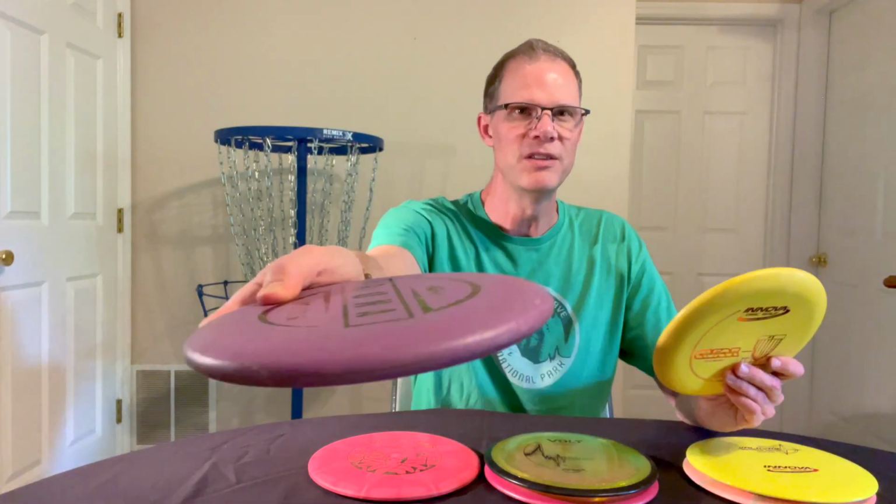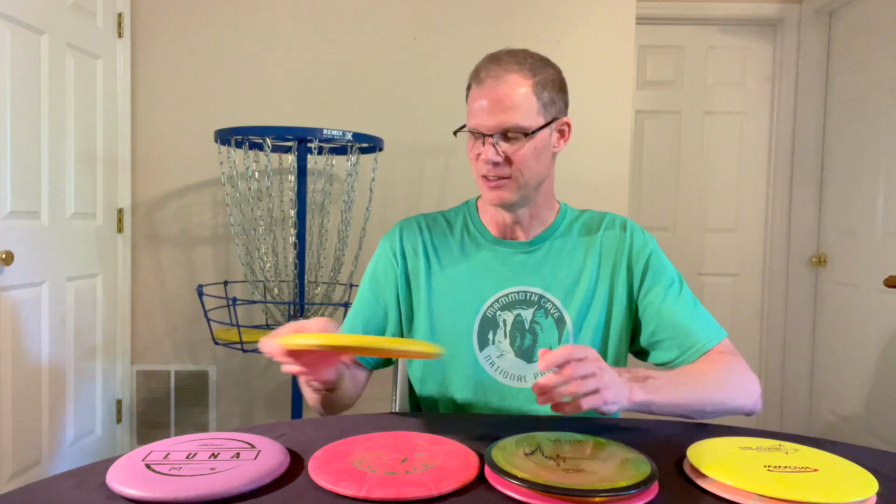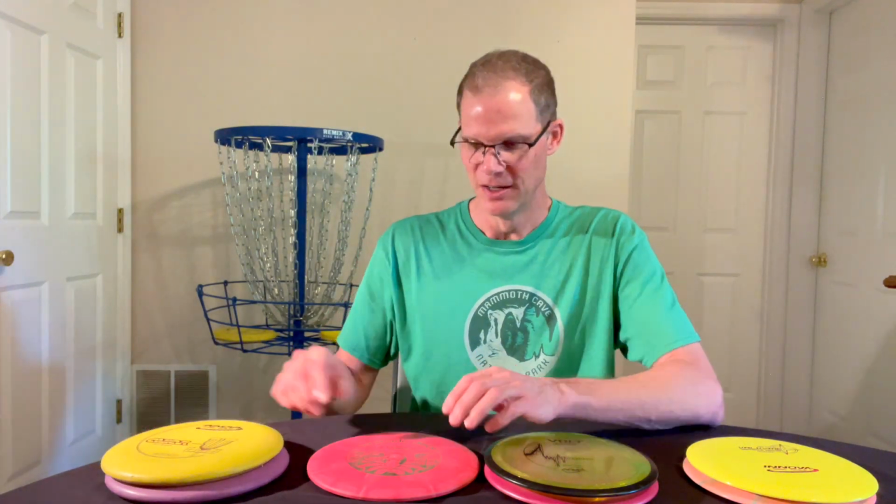So I'm using this putter approach. Now you can still putt with it, but I use it mostly for approaching the basket from a little bit further distance. So that's the putters. Then, well, there's the mid-range. This means that you're a little bit closer to the basket than you want to use a driver, but you're too far away to use maybe your approach or your putter. So you're using a mid-range.